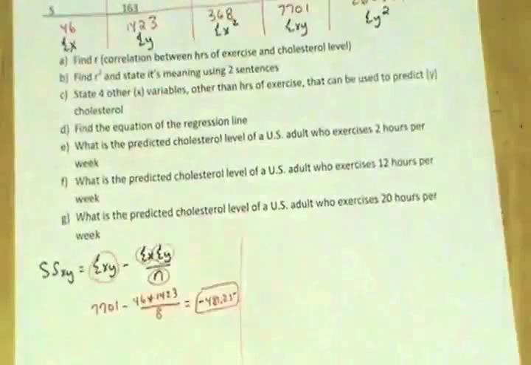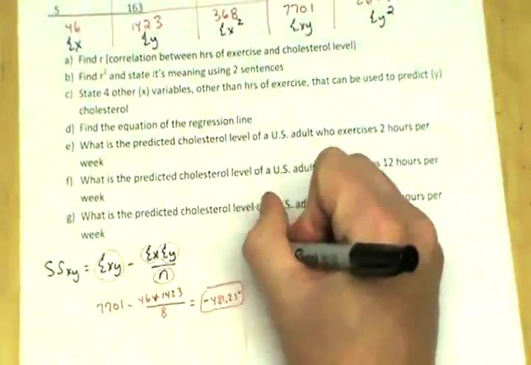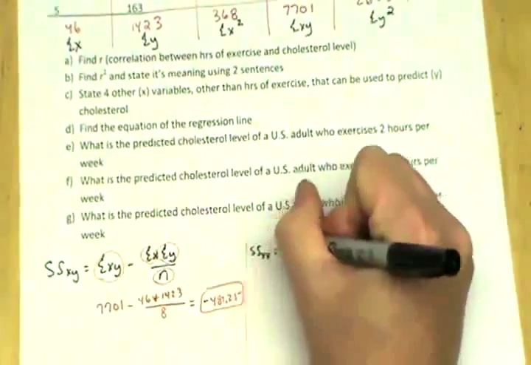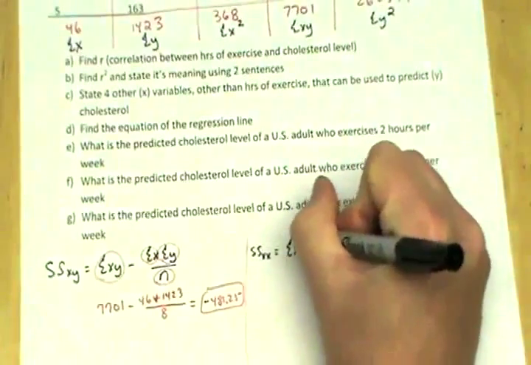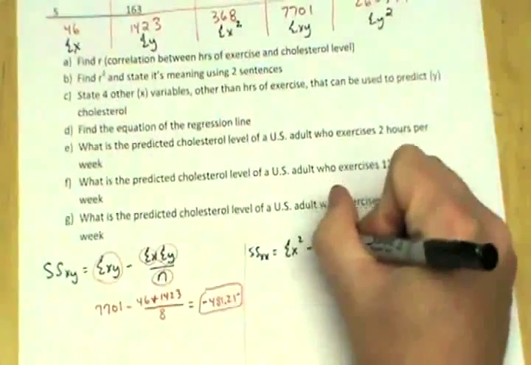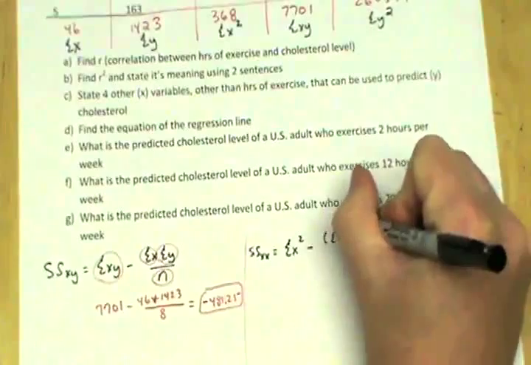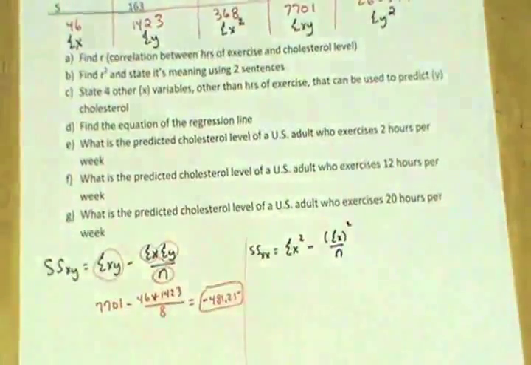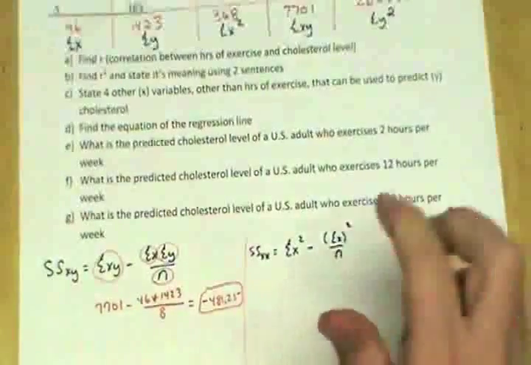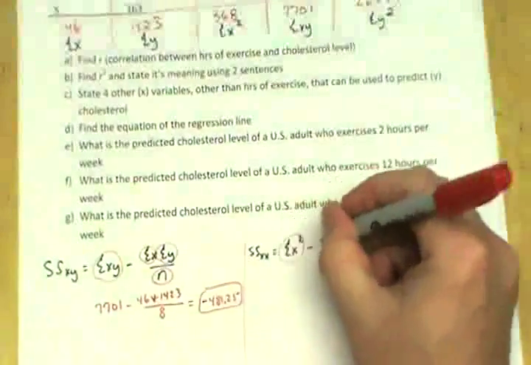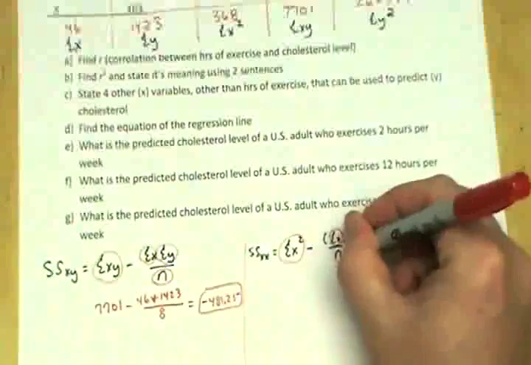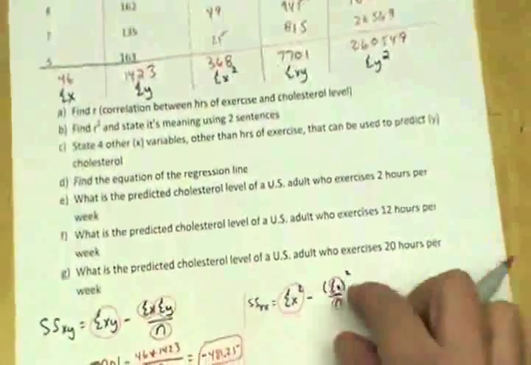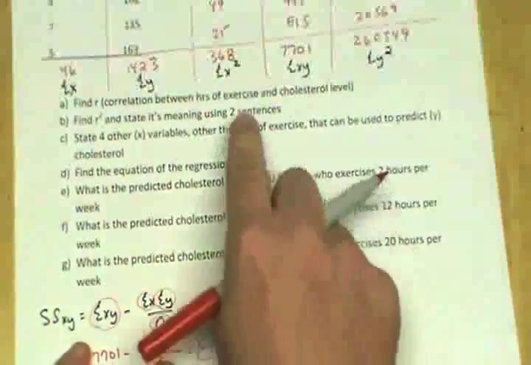Okay. Next formula asks us to find SS sub xx. This is the summation of x squared minus the parentheses, the summation of x, the quantity squared, divided by n. Again, that's what's found on the formula sheet, so I'm just copying it down for you. We need to find the summation of x squared, then the summation of x, and also n. And those are right up top here. So the summation of x squared, that's the third column, which has a total of 368.